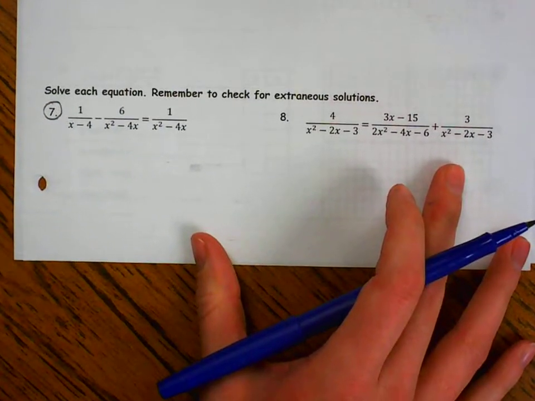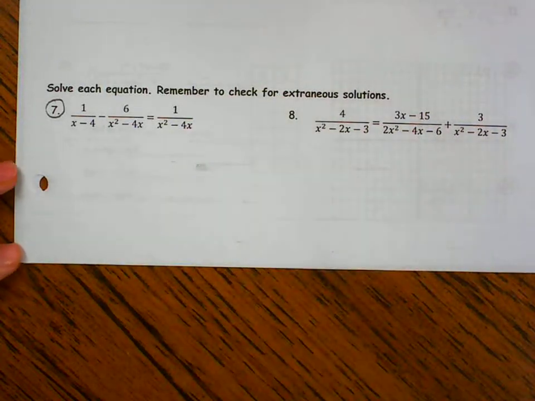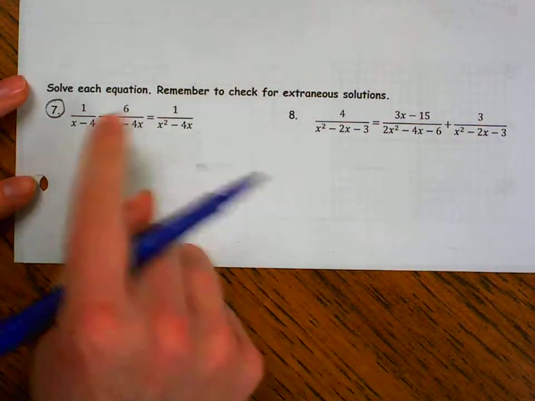So number 7 says to solve each equation, remember to check for extraneous solutions. So first thing, just as a reminder, an extraneous solution is when you get an answer that makes the denominator equal to 0, because remember we can't divide by 0, so that's what we're checking for at the end. But let's see if we can go through this process.